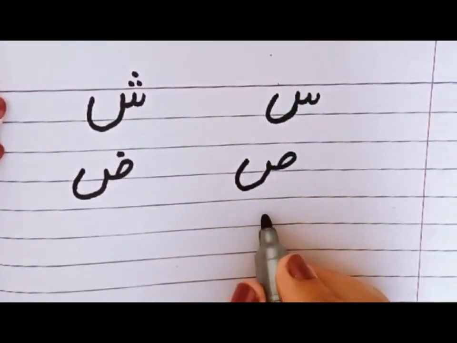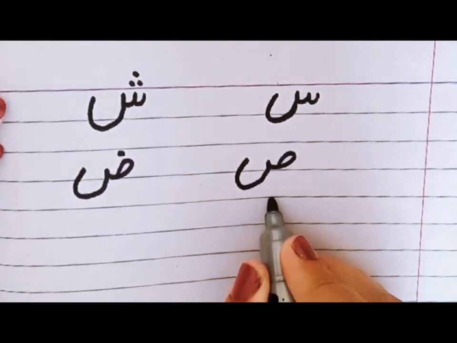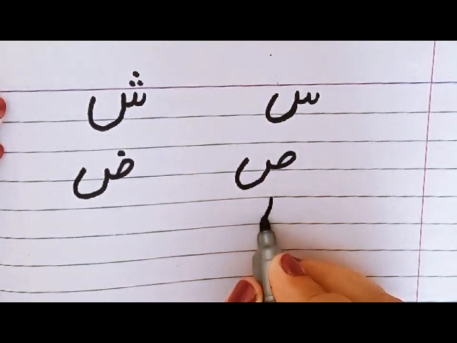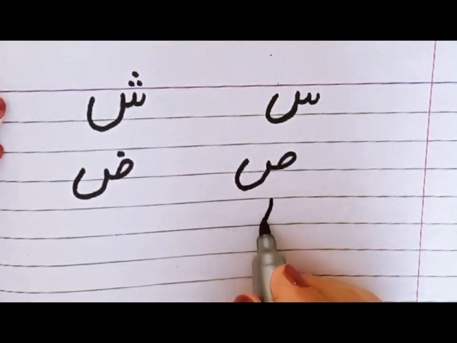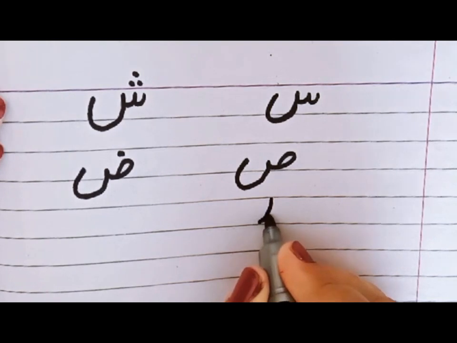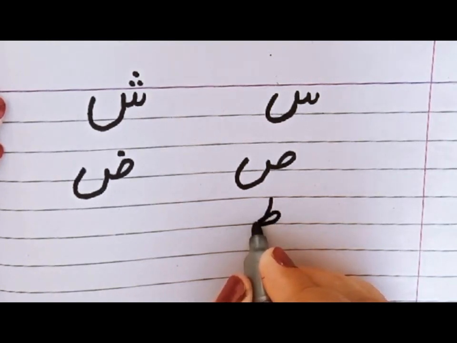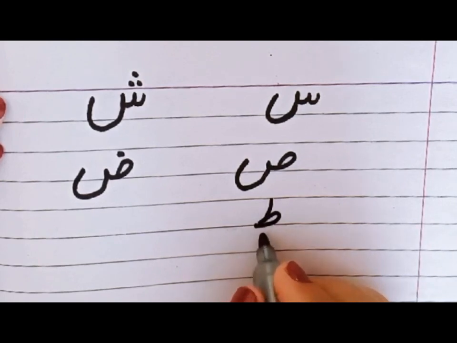The next pair is Toe and Zoe. First you will draw a straight line, then you will turn it a little bit to the left side, and again you will make the shape of an eye. This is the Urdu alphabet Toe.